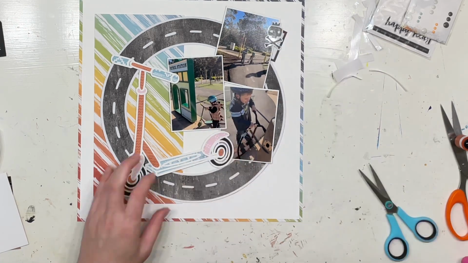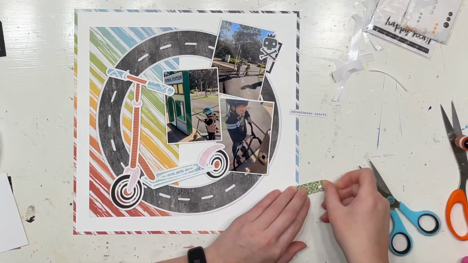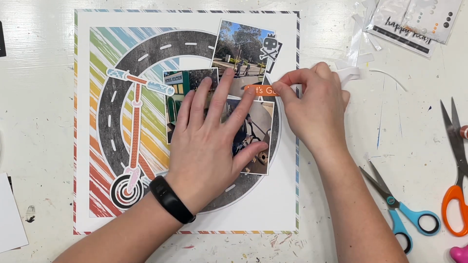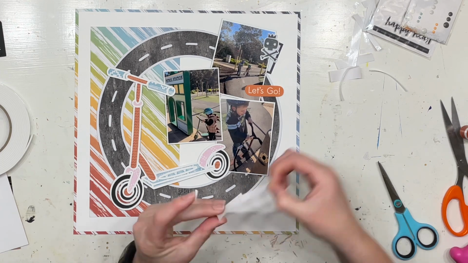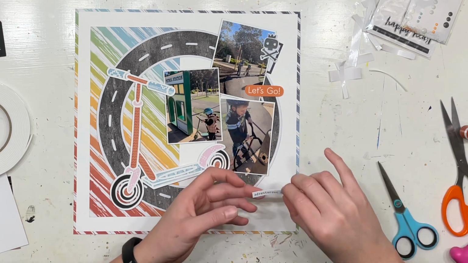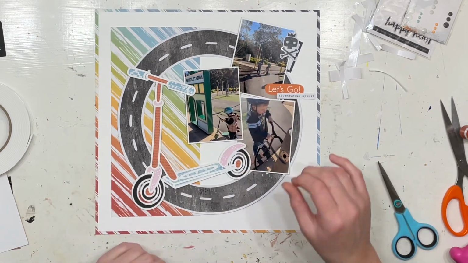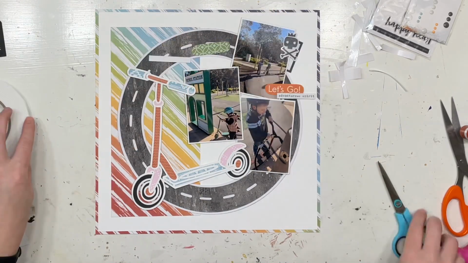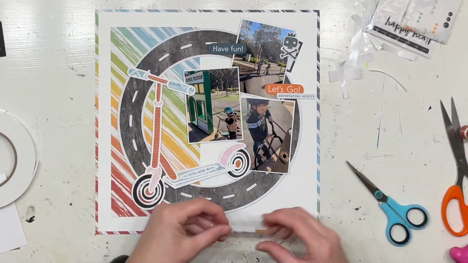I did pull this little skull and crossbones from, I think it's Boys Rule or You Rock, the other Cocoa Vanilla Studios boys collection. I just really needed something else black to go with the feel of this layout. And as I said, I really kept embellishments super minimal. That Let's Go is actually fussy cut off a piece of pattern paper, not from this collection, and so is the Have Fun, but then those word phrases are from the sticker sheet from this collection.